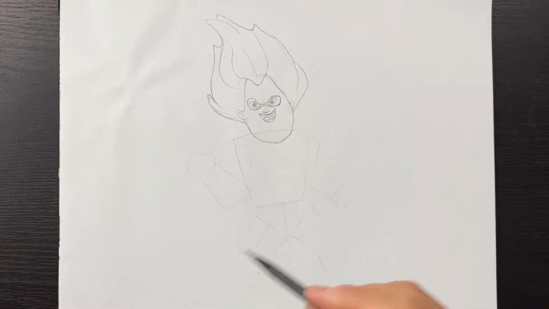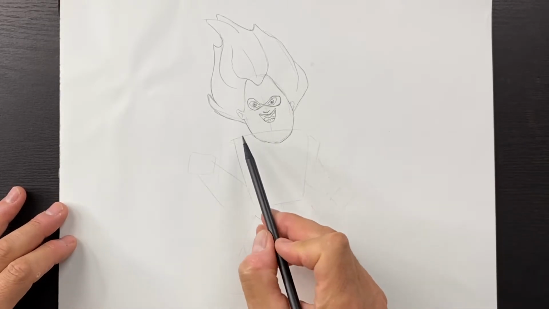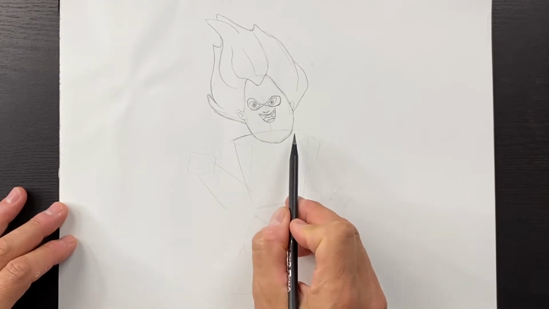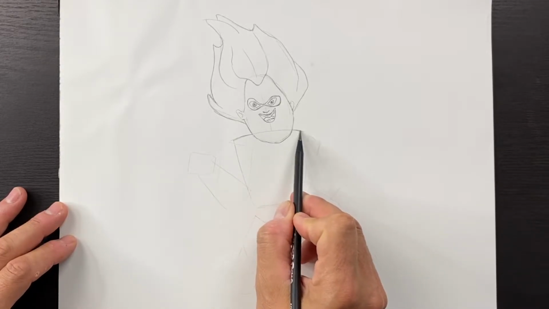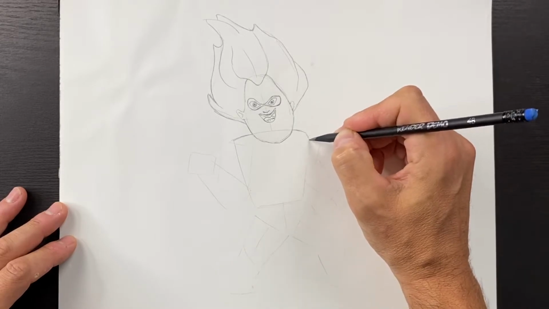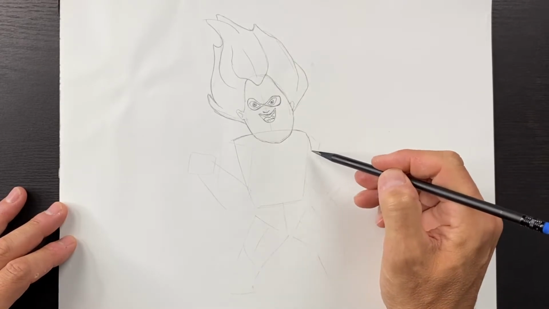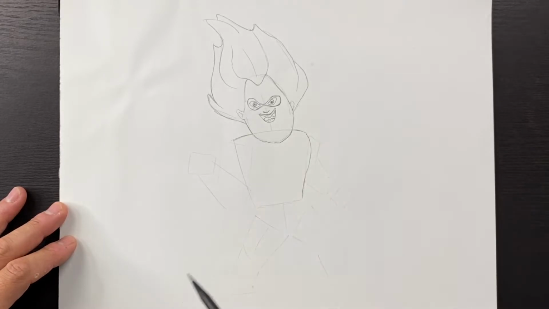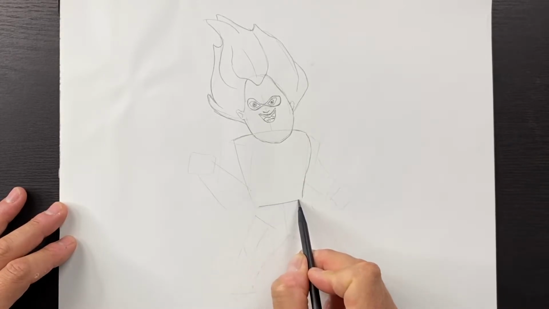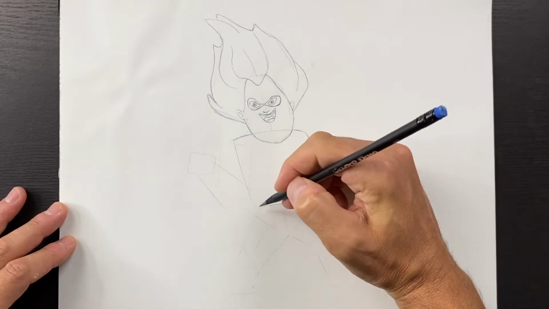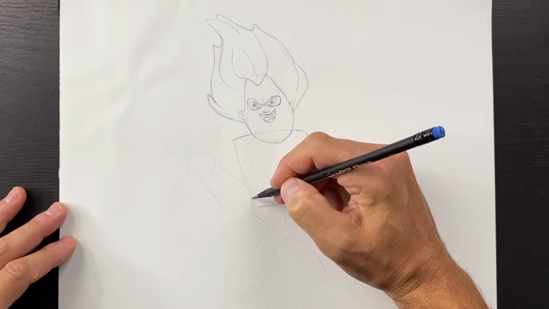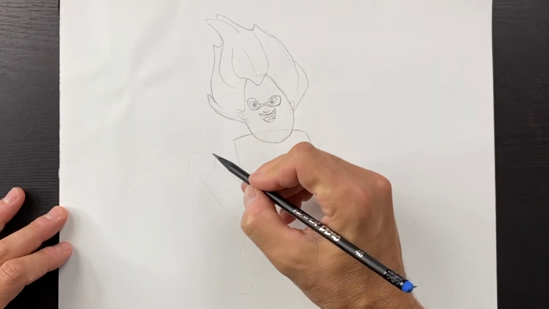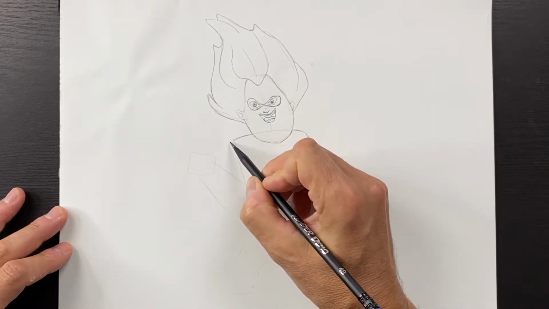Okay. Now the next thing I'm going to do is I'm going to go from this side here, and we'll curve this. And on this side, this is going to kind of hook, and his chest is going to kind of come out and then come back like this. Okay, and then right here we'll come up, and then for this arm, it's going to come out of here.